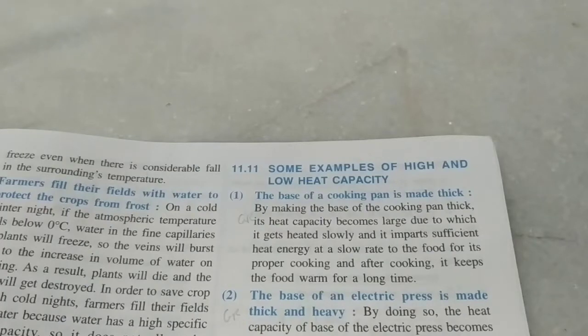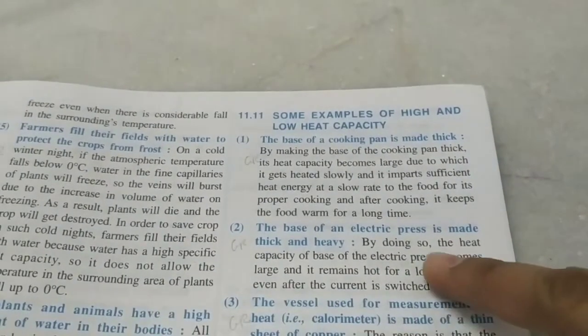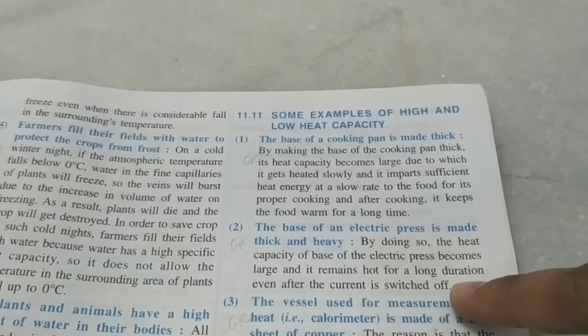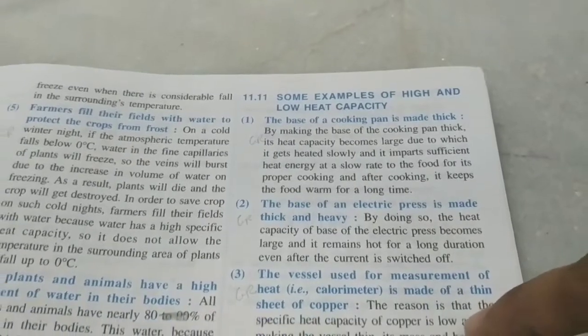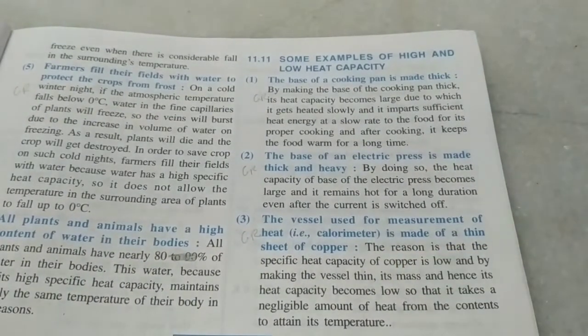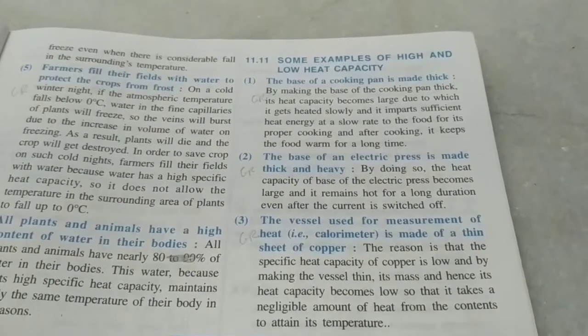I'm talking about heat capacity and not specific heat capacity. What it means is that it will take time to heat such a thick base of a cooking pan. But once you heat it, then you switch off the gas, it will remain hot for a long time. It will keep the food inside it warm for a long time. Similarly, the base of an electric press, electric iron, is also thick and heavy, so that it will remain hot for a long time even after you switch it off. On the other hand, the calorimeters are made up of thin sheets of copper because we wanted to have low specific heat capacity, which we've already discussed.